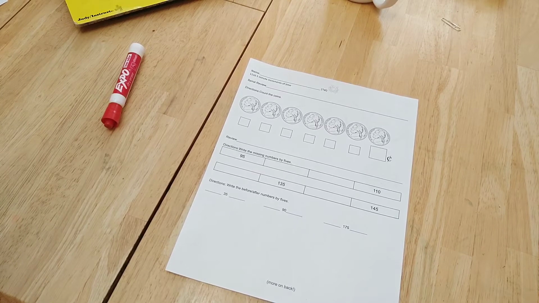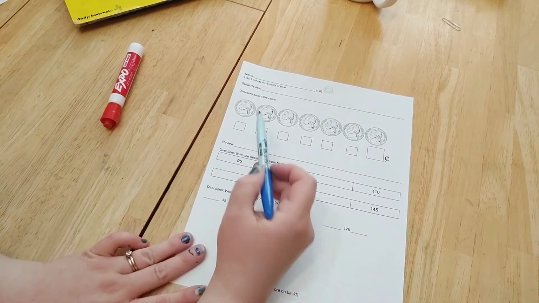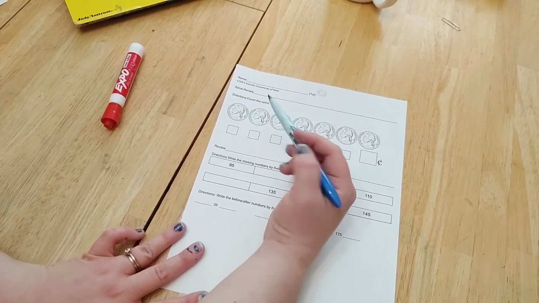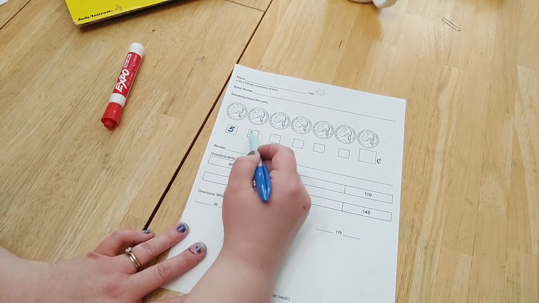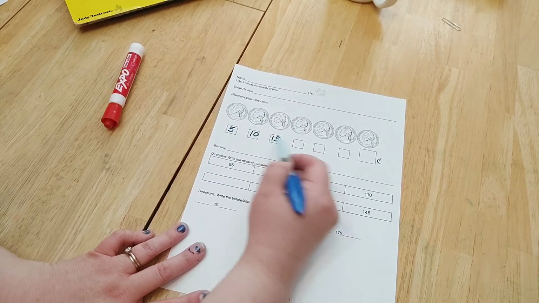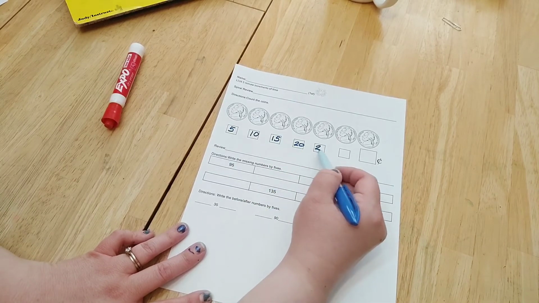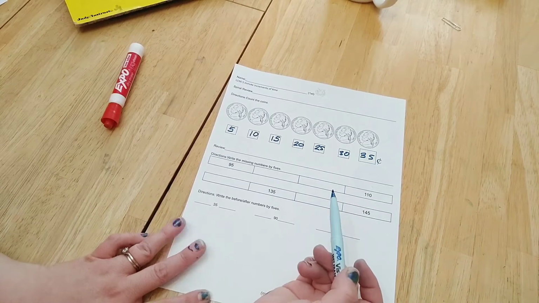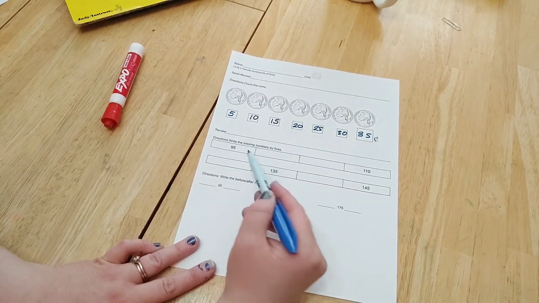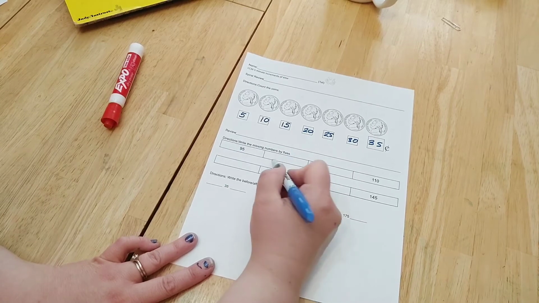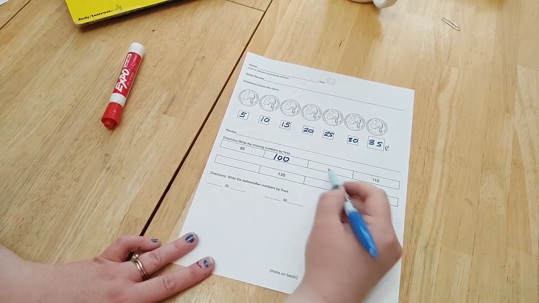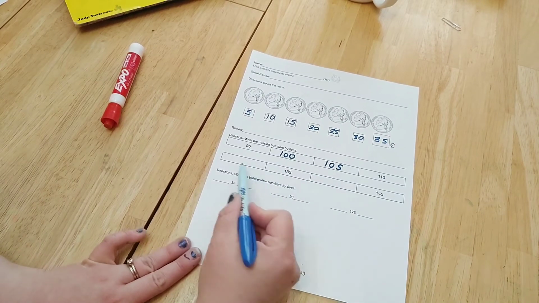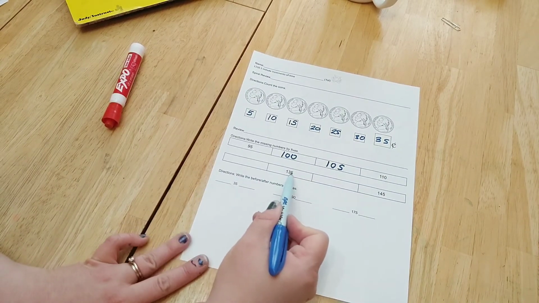Okay, so spiral review, it says count the coins. These are nickels, so how much are nickels worth? 5. So let's count by 5s. 5, 10, 15, 20, 25, 30, 35. Okay, down here, write the missing numbers by 5s. 95, 100, 105, 110. And this has 135.